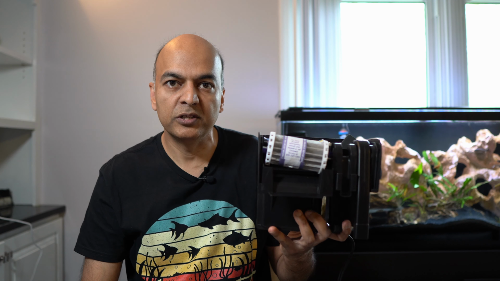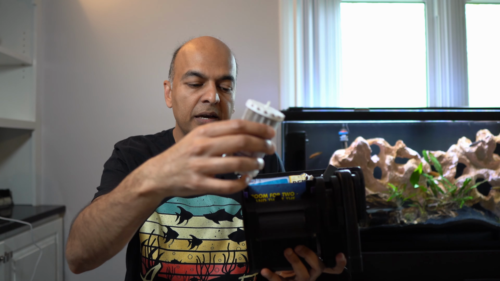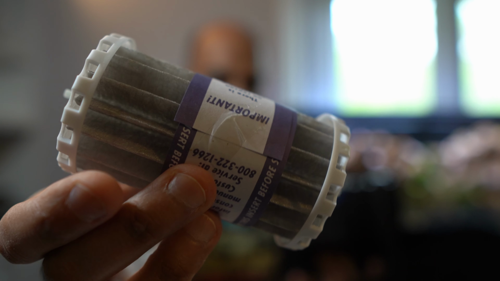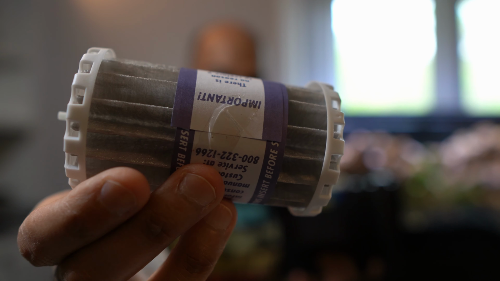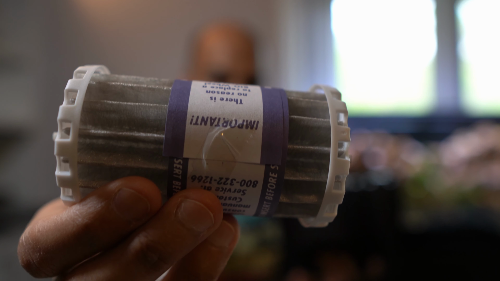Now with the hang on the back filters, there are different types of filters that have different parts and features. In this case, this is a Marineland filter. It has a little bio wheel over here. As you can see, it's almost like a water wheel you'll see on a riverboat. It's got a lot of surface area.